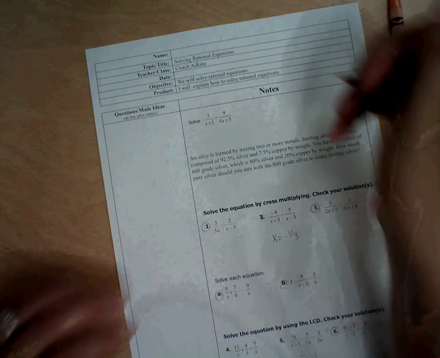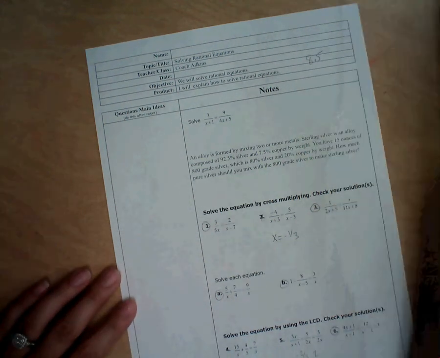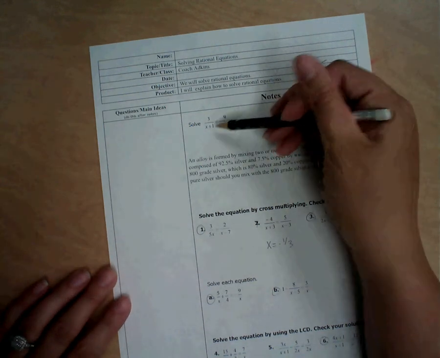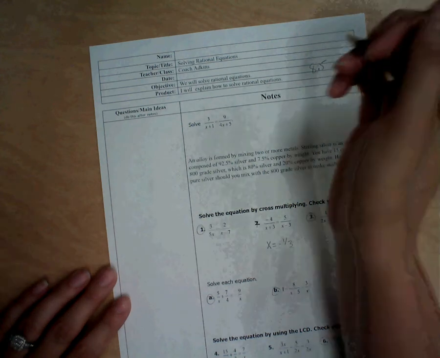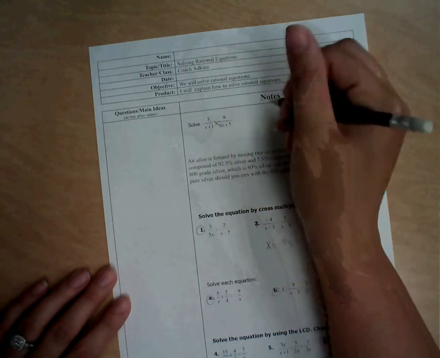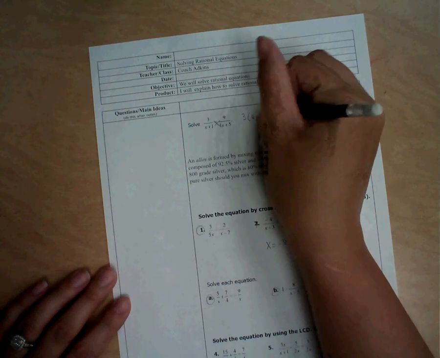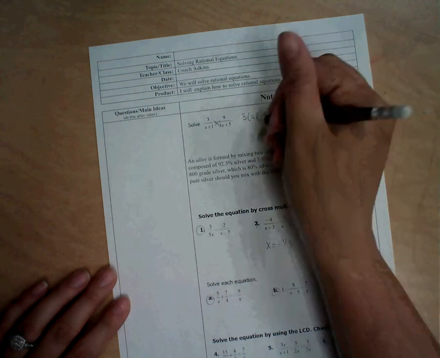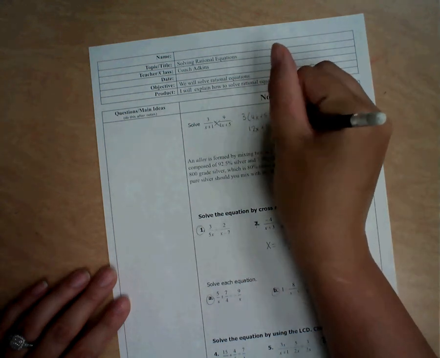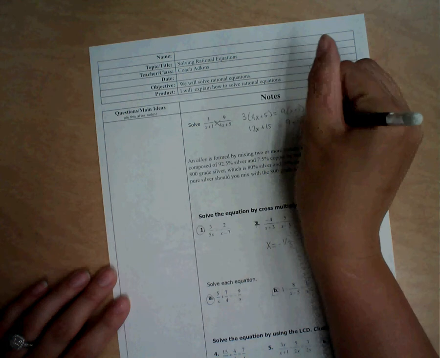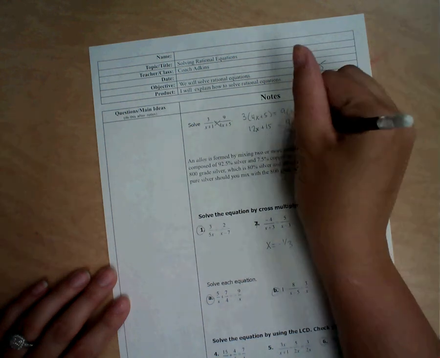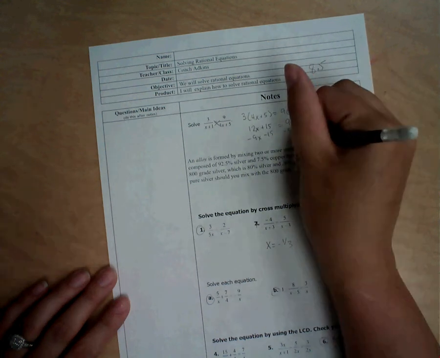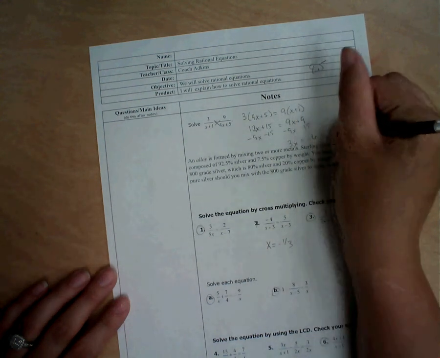Alright, today we're working on section 8.5, which is solving rational equations. Whenever you have two fractions, rational expressions that are equal to each other, the easiest thing to do is to cross multiply. So I can have 3 times 4x plus 5 equals 9 times x plus 1. Then distribute, so that gives me 12x plus 15 is equal to 9x plus 9. And solve for x. So I'm going to subtract 9x, subtract 15. That gives me 3x is equal to negative 6, so x is negative 2.